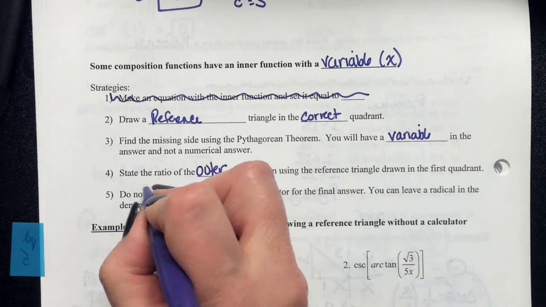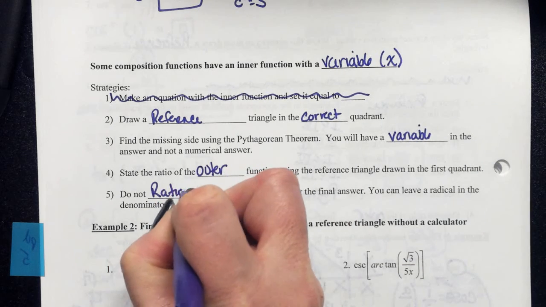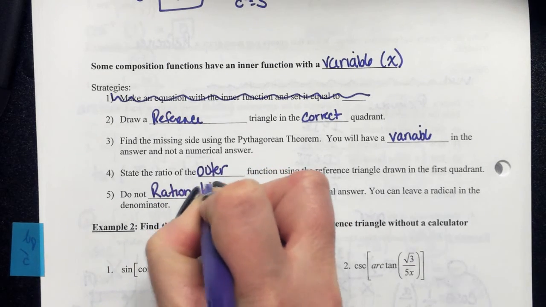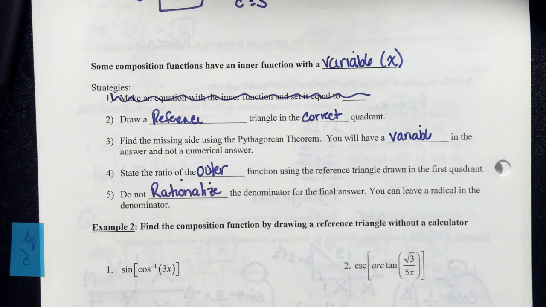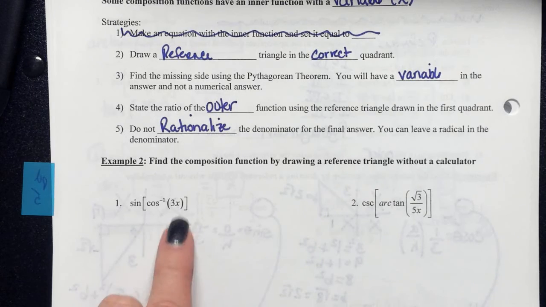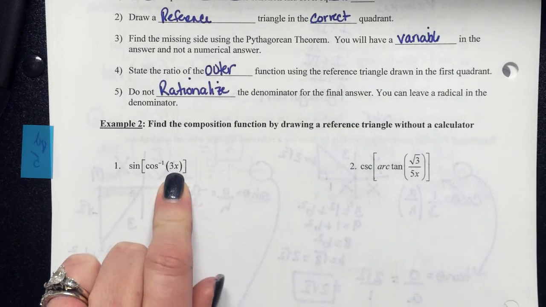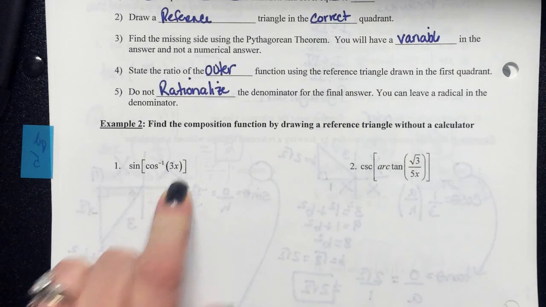You're not going to have to worry about rationalizing, because these will probably not be pretty radicals. So do not worry about rationalizing the denominators for these problems. I know that'll break your heart. So let's take a look at 1. What's the denominator for 3x? It's not written, but what's the denominator for 3x?